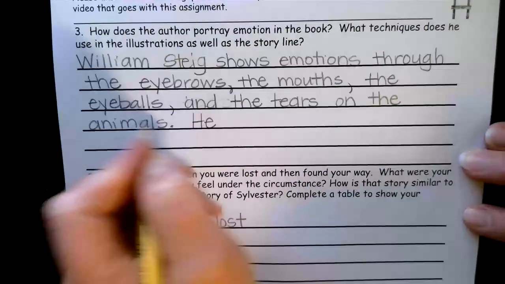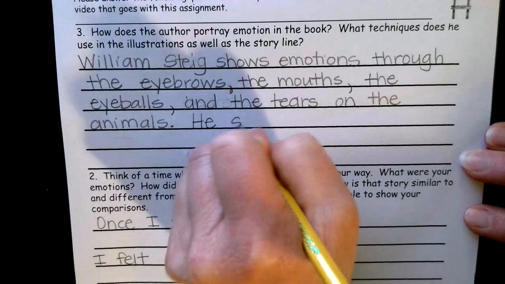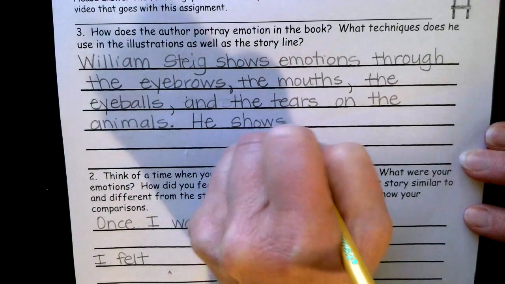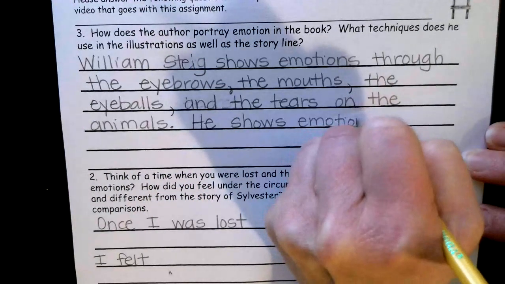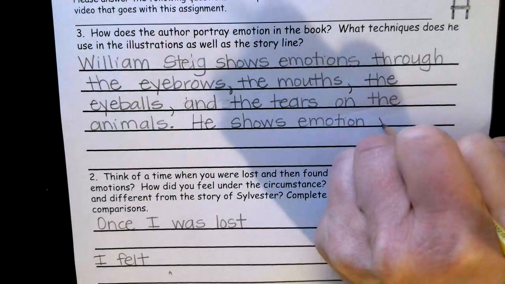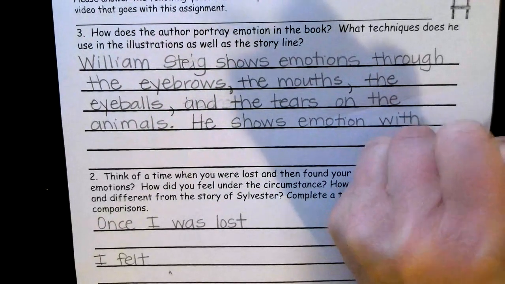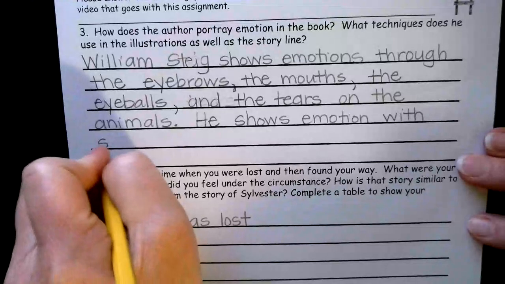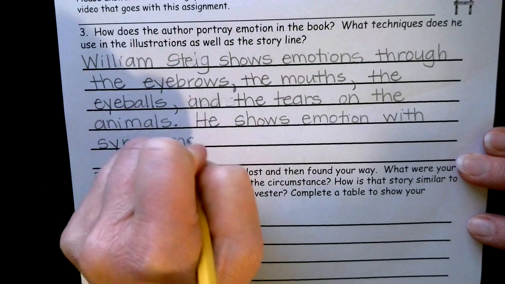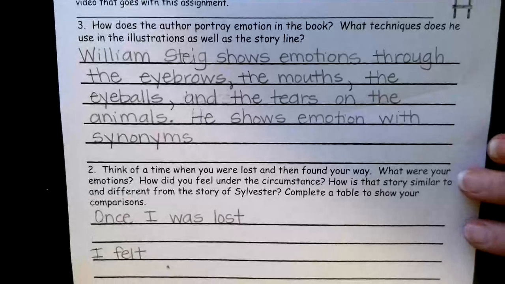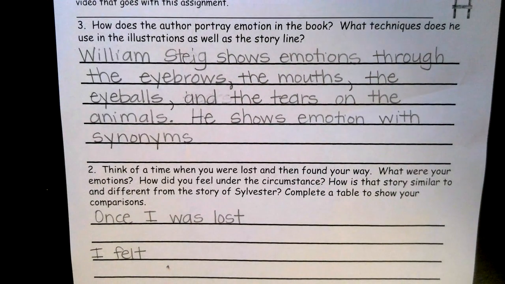He shows emotion with synonyms. Remember, those are two or more words that mean the same thing.